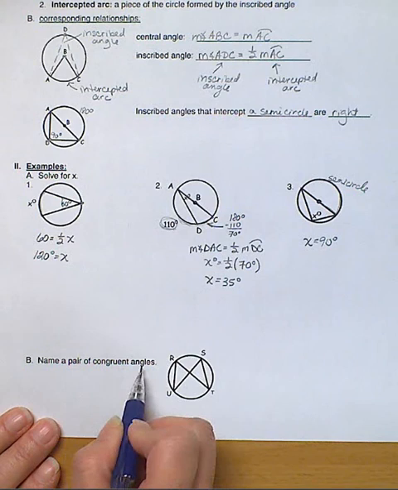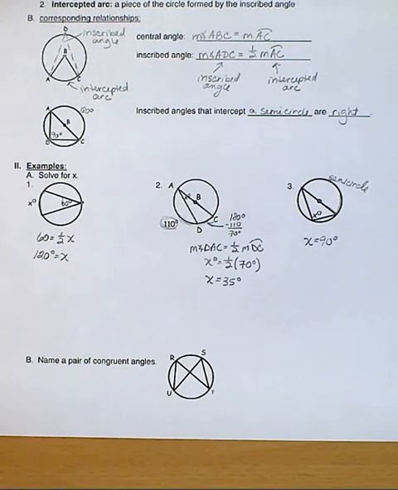So basically what we're going to do is look for 2 inscribed angles that have the same intercepted arc. Or I actually do it the other way.